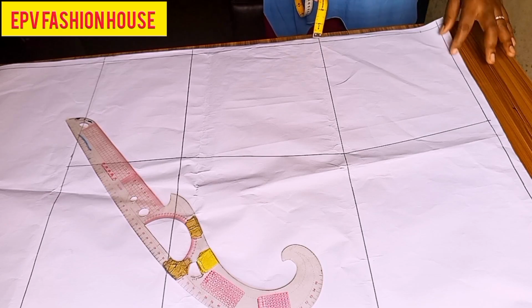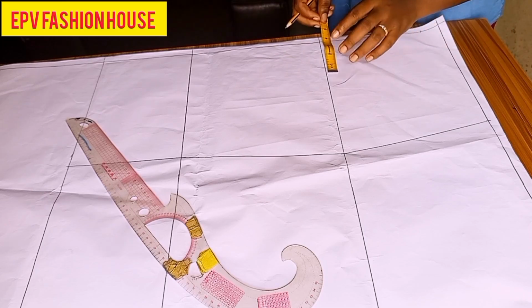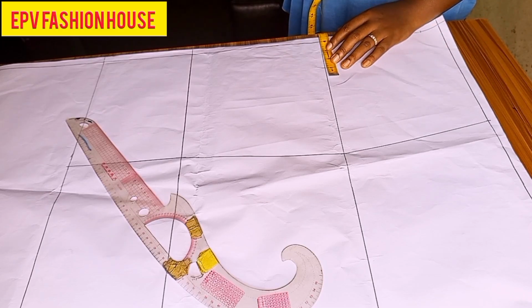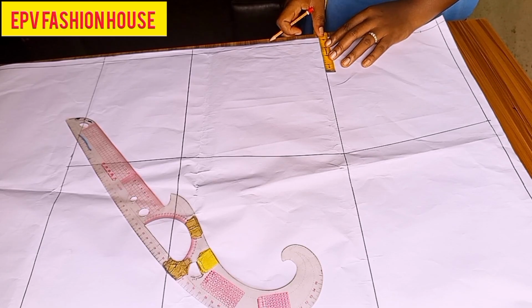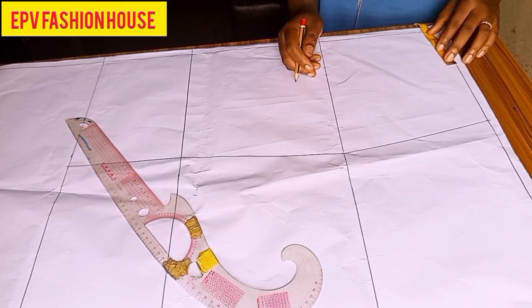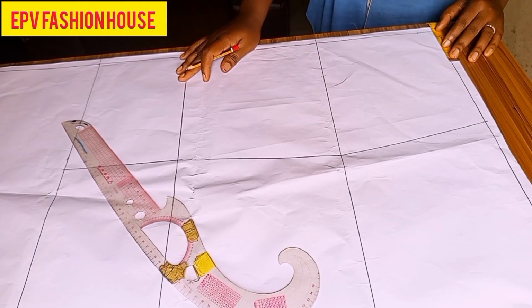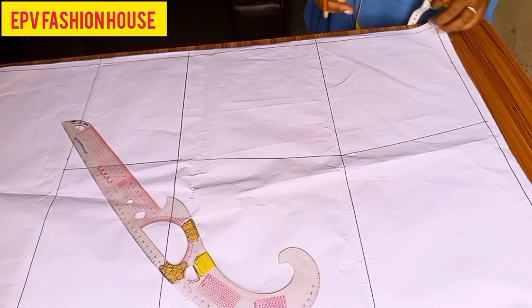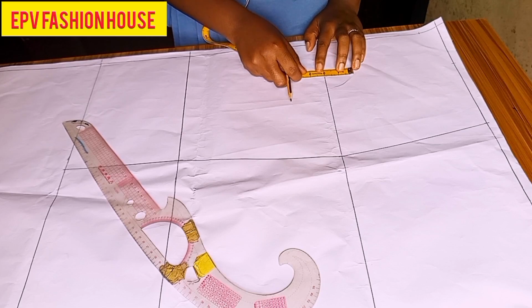Then I will take my dart placements. My bust span is 7.5 divided by 2. That will give me 3.75. And I will mark that here. I will also go to my waistline and mark 3.75. Then from my hip line, I'll come up by 2 inches.